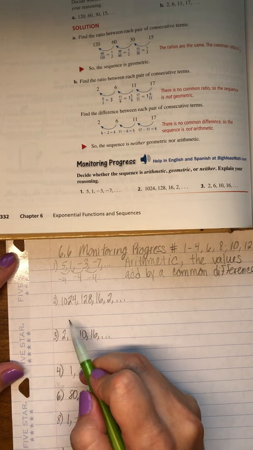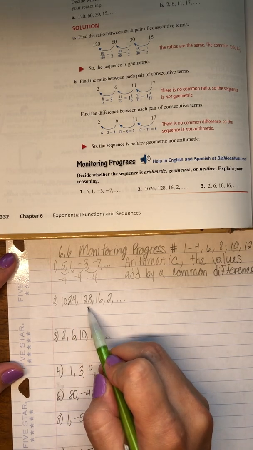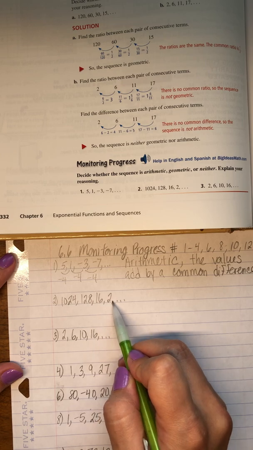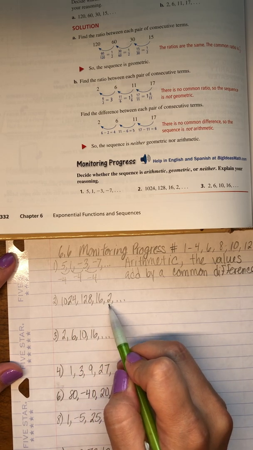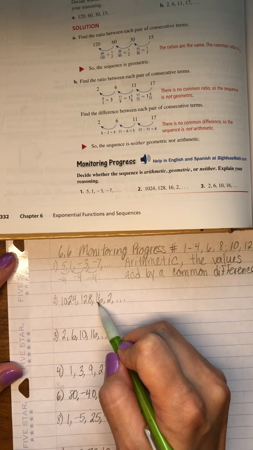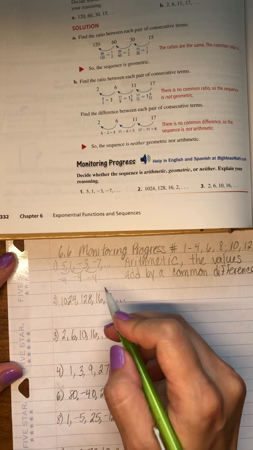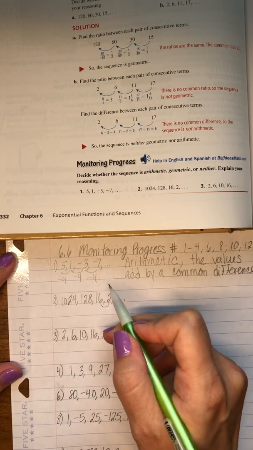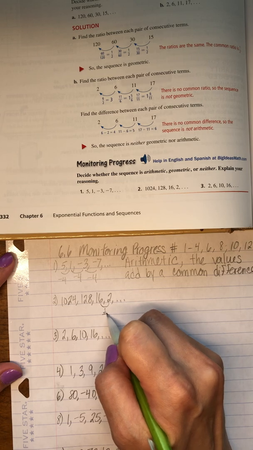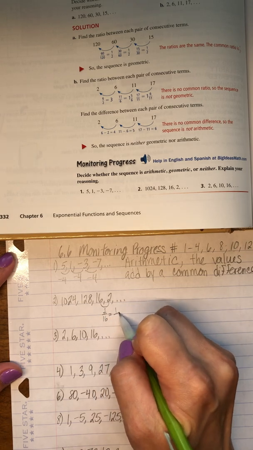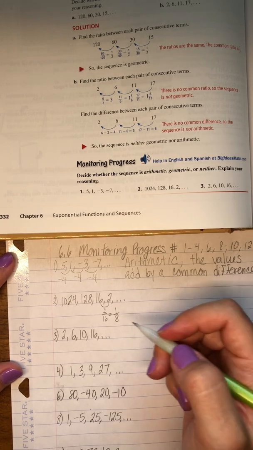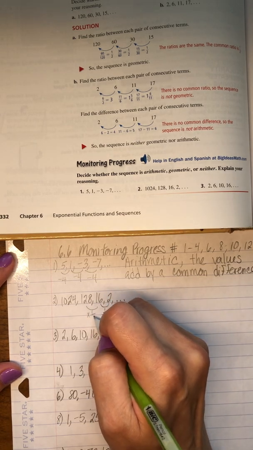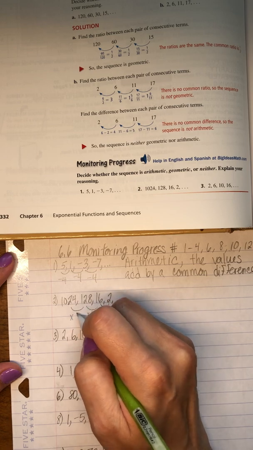So in number 2, I'm getting from 1024 to 128 to 16 to 2. Well, I'm definitely not subtracting with these ones. So let's see if we can multiply by a common factor. Let's start with the smaller numbers here. If I look at the ratio to get from 2 to 16, the ratio would be 2 over 16, which reduces to 1 over 8. That is what we are multiplying by. We are multiplying by 1 over 8 and multiplying by 1 over 8.